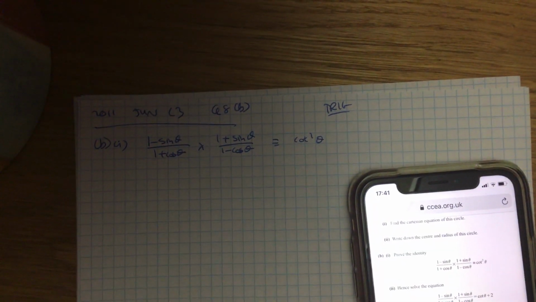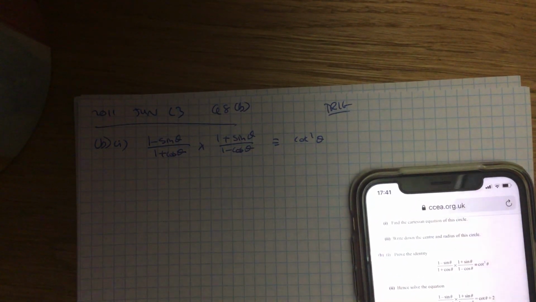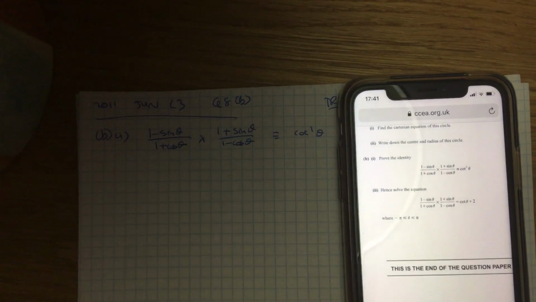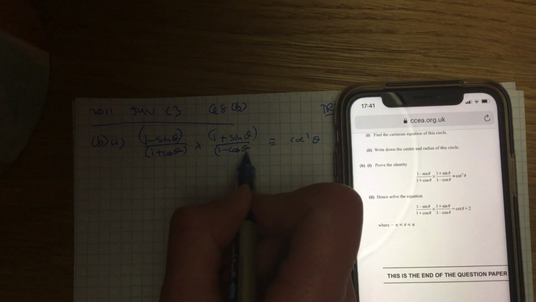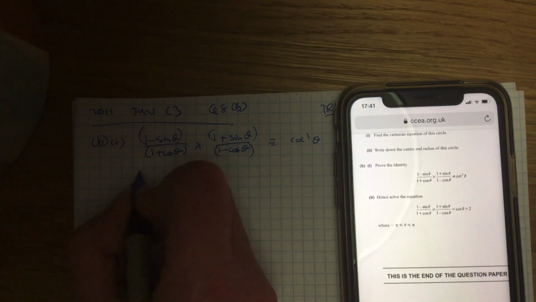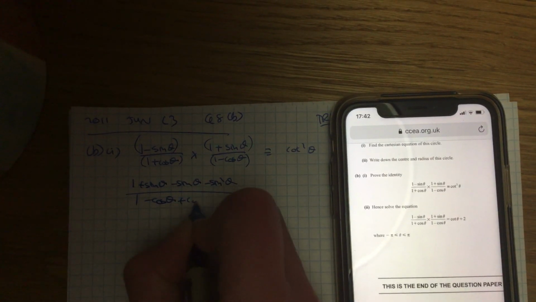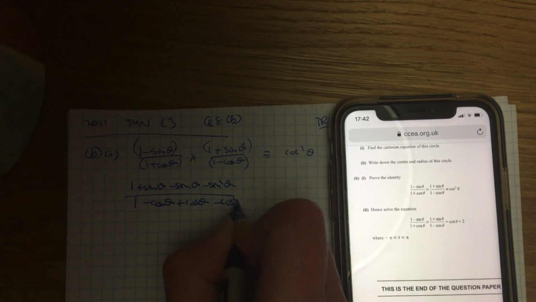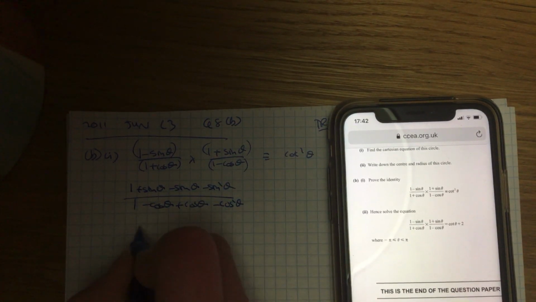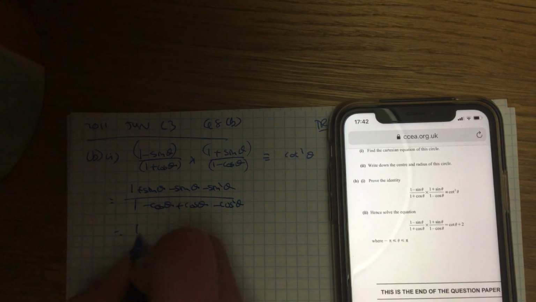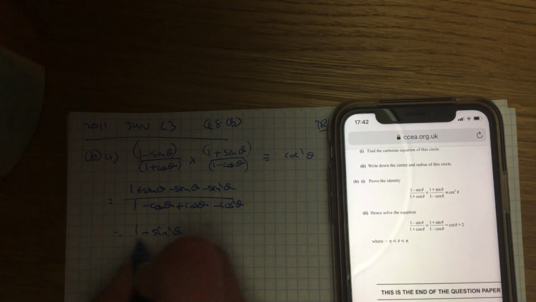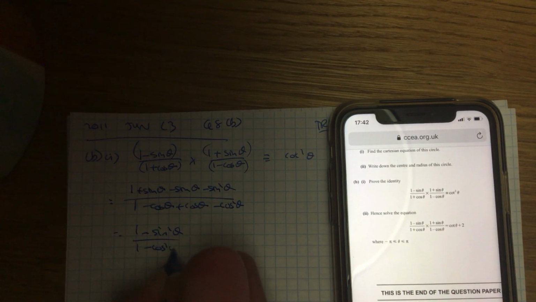Okay, 2011 June C3, B part 1 is this proof. So the first thing I'm going to do is put brackets around it because it's more than one term. If you times out the top bracket, you get 1 plus sine theta minus sine theta minus sine squared theta over 1 minus cos theta plus cos theta minus cos squared. So the top becomes 1 minus sine squared, and the bottom becomes 1 minus cos squared.